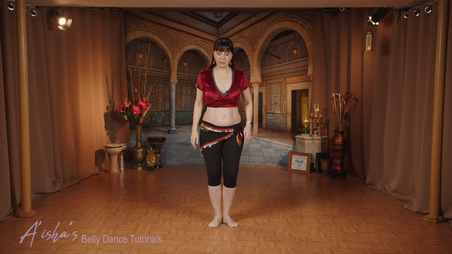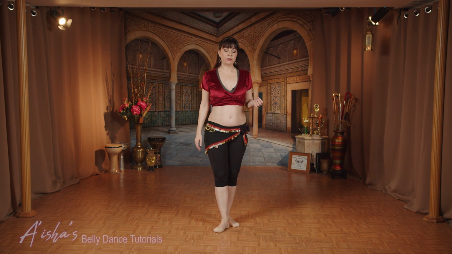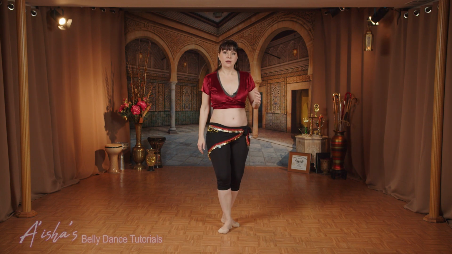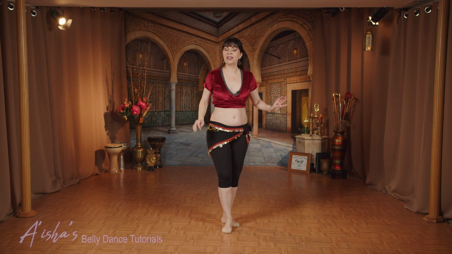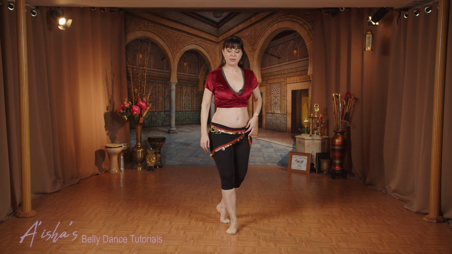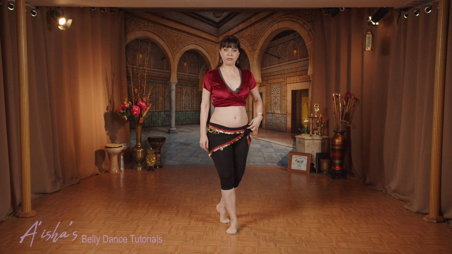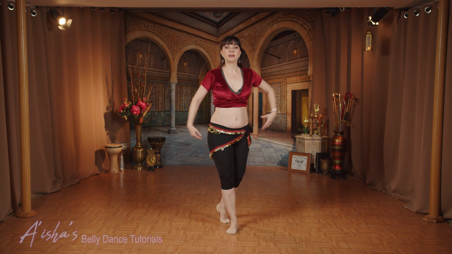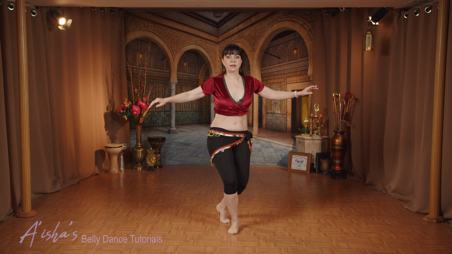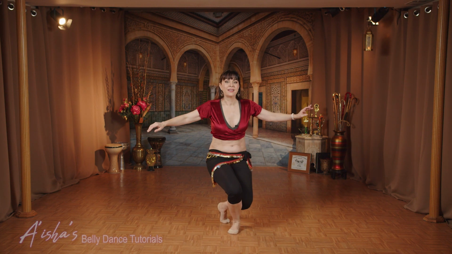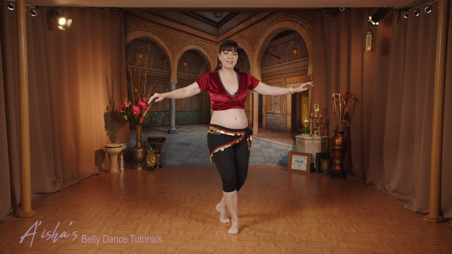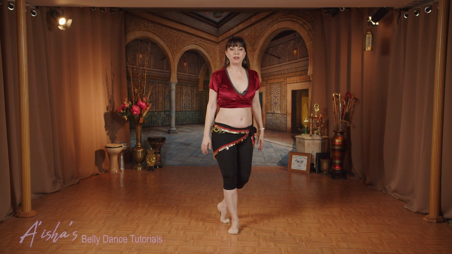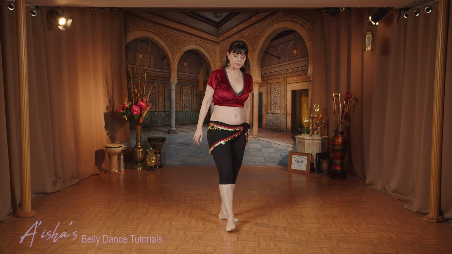Very exciting. We can do undulations on a level change in place, so you don't have to go anywhere. Just stay here, and then you lower your level. So they're gonna look like this. And coming up. Notice what I'm doing with my legs.